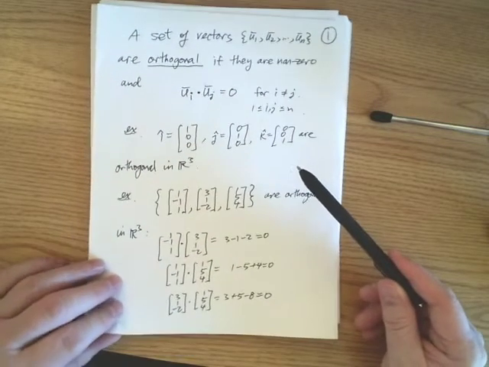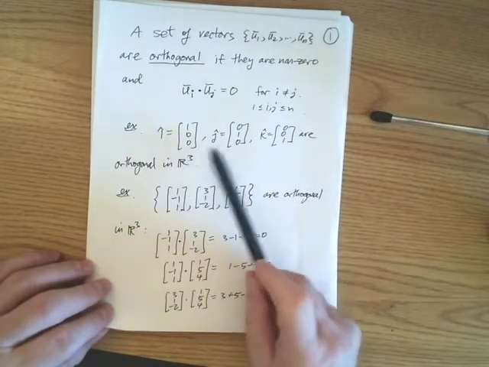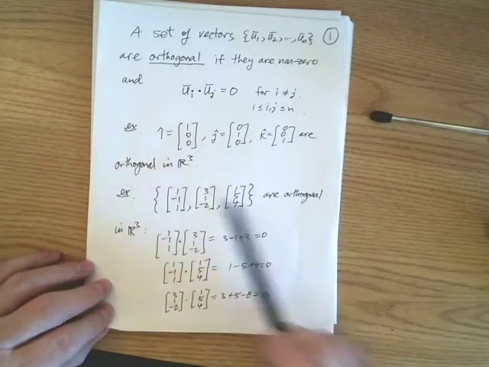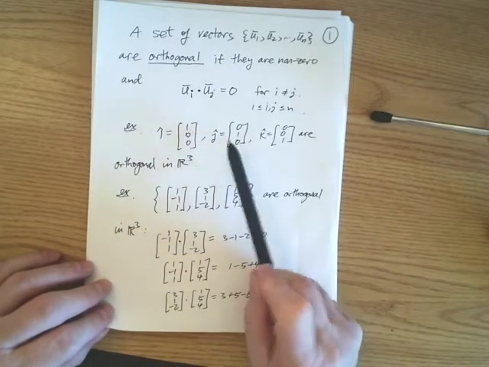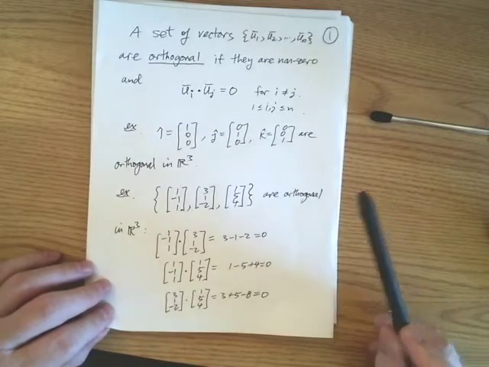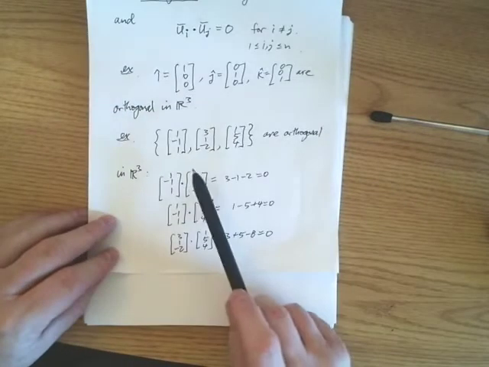An example of an orthogonal set would be our regular ijk system in R cubed. You can see that if I take the dot product of any two distinct ones here, I end up getting 0. There are other examples, obviously.